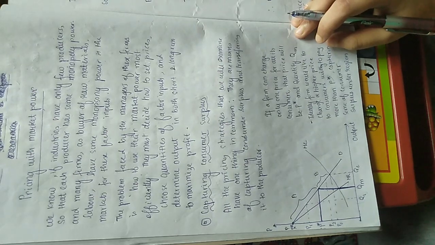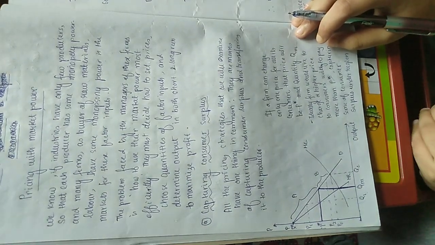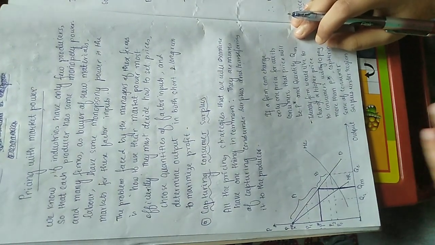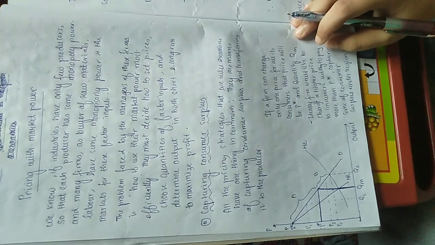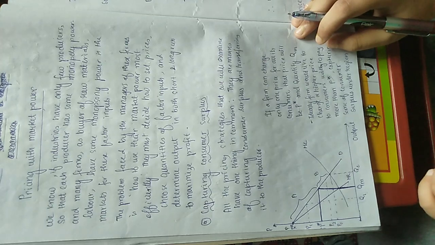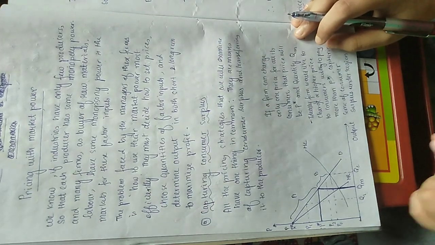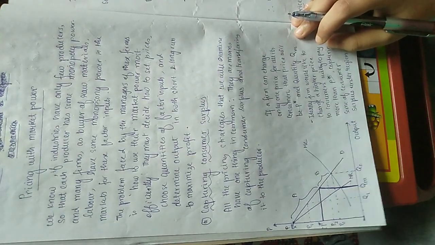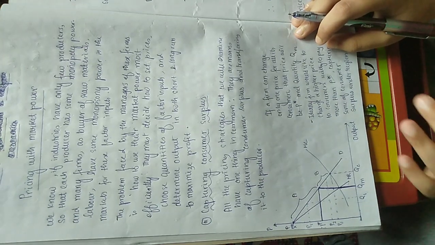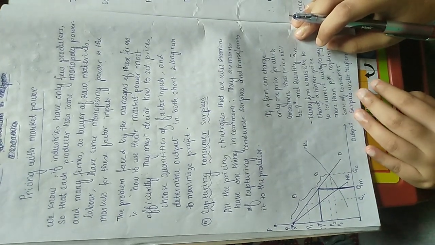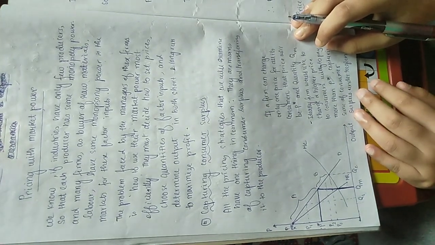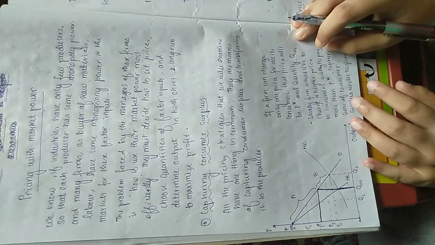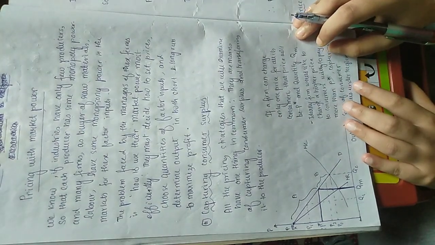If the consumer is willing to pay lower than P star, the monopoly firm will lower its price only if it means that the consumers who are willing to pay a lower price only have to pay a lower price, and the other consumers who are willing to pay a higher price cannot pay the lower price.